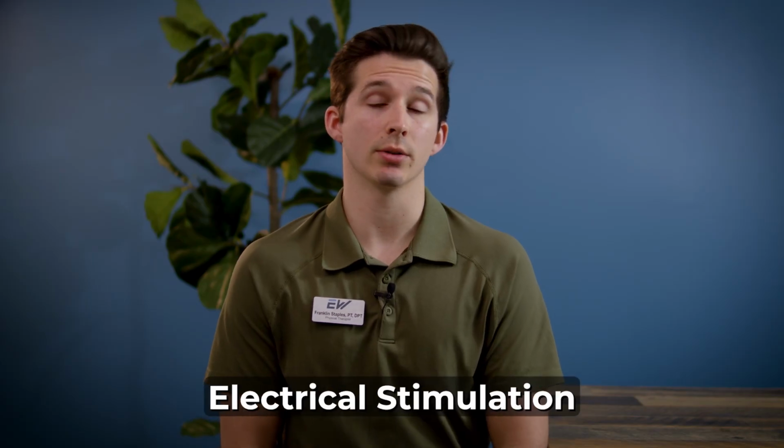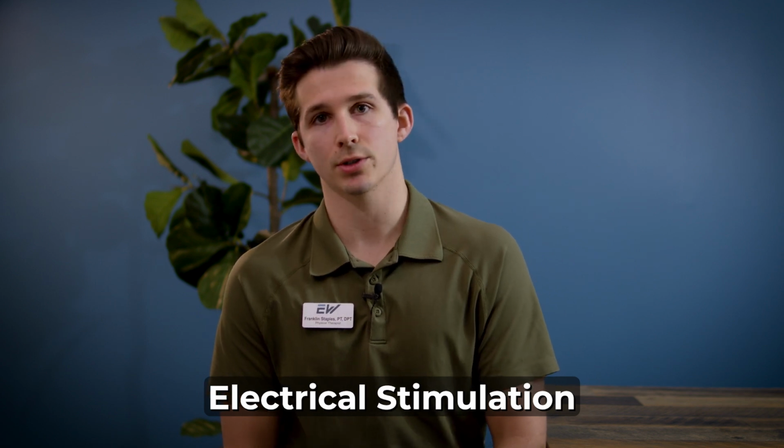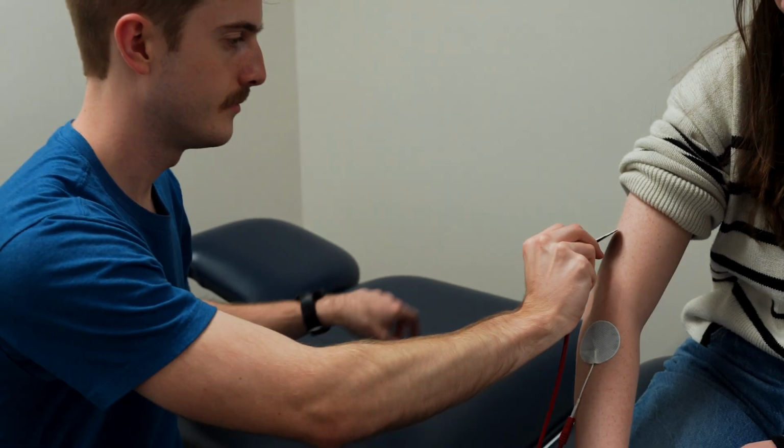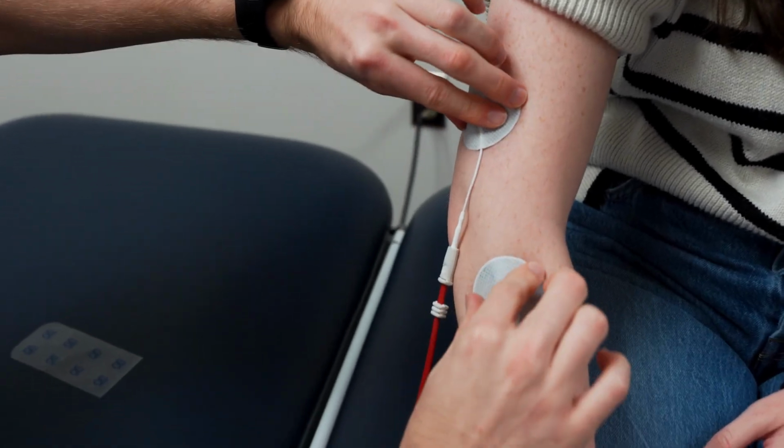Electrical stimulation utilizes electrodes to help stimulate sensory fibers or motor fibers within a certain tissue, and there are two different forms of electrical stimulation. The first includes TENS, which stands for transcutaneous electrical nerve stimulation. And this form primarily goes towards sensory effect, which can help reduce pain in a short-term or long-term way.